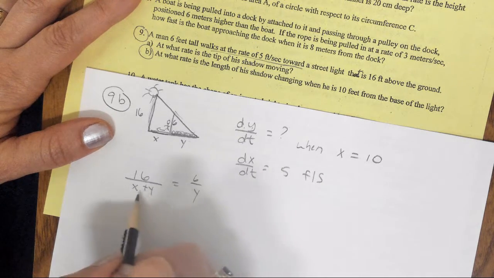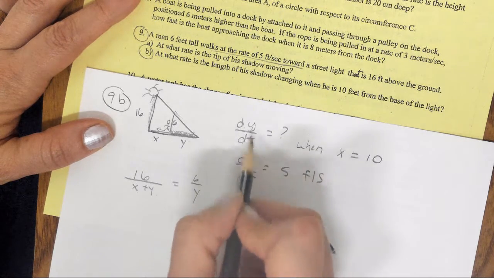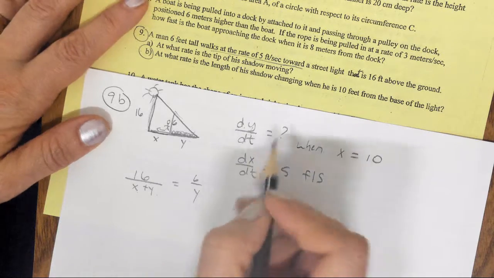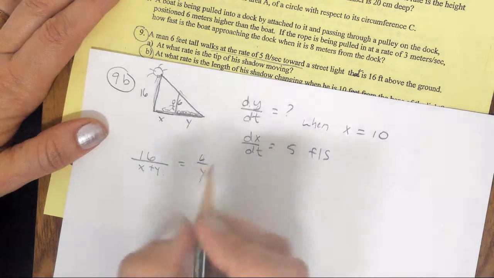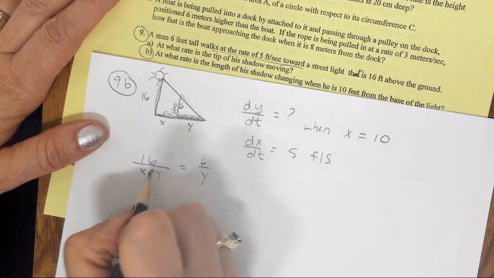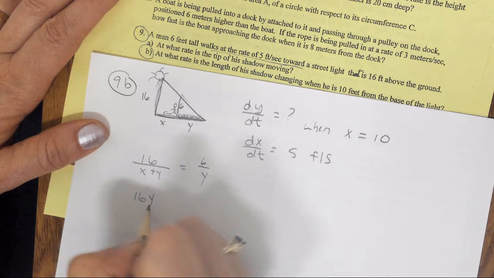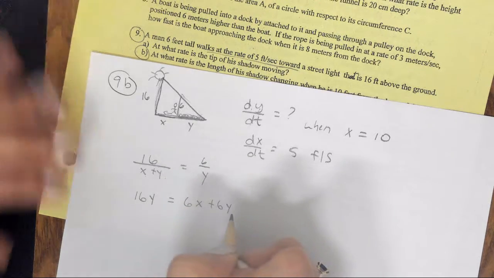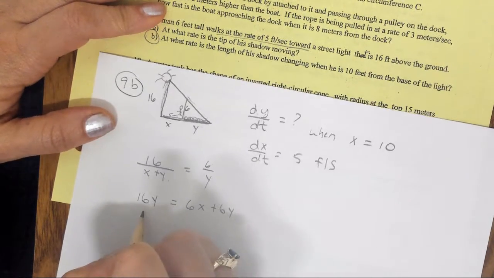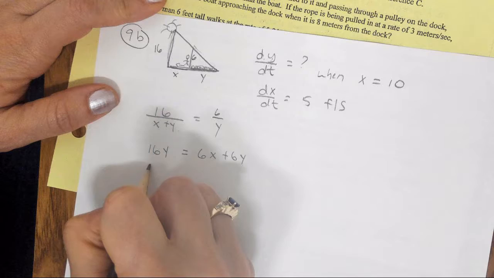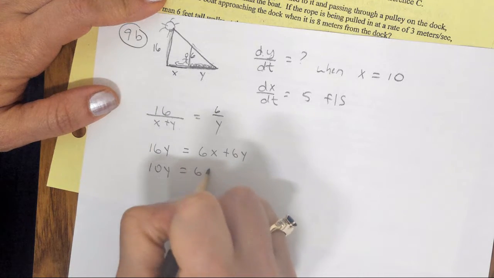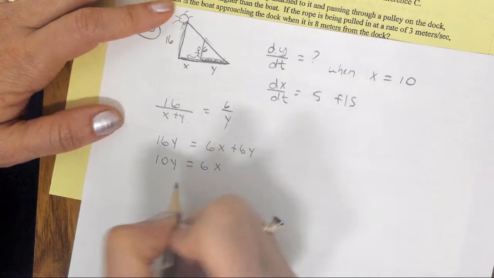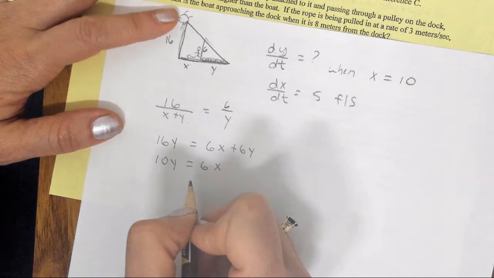Since this equation has both x and y, which are my two related rates, I can go ahead and take the derivative now. First I'll cross multiply, so I get 16y equals 6x plus 6y. I'll subtract 6y over here to get 10y equals 6x. Now I can differentiate implicitly with respect to time.